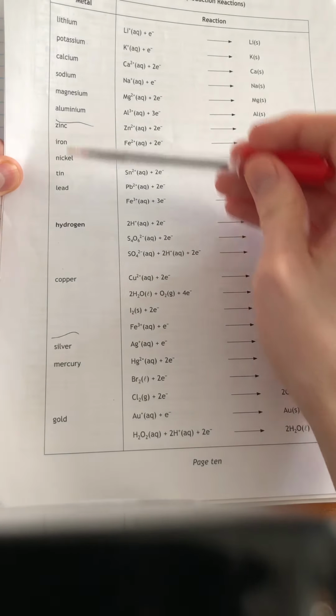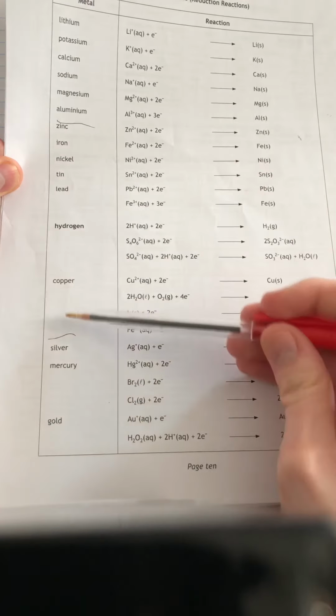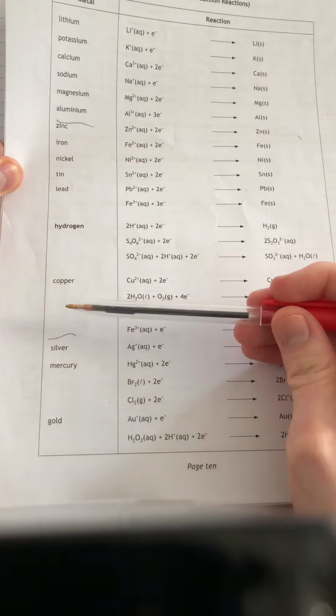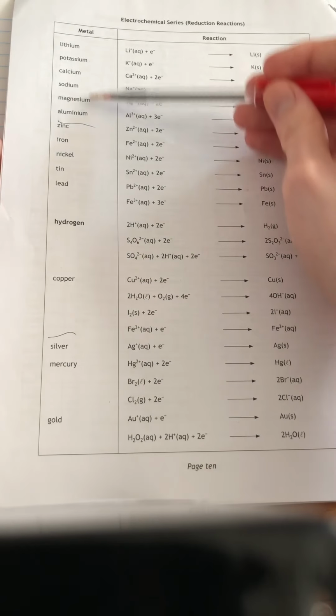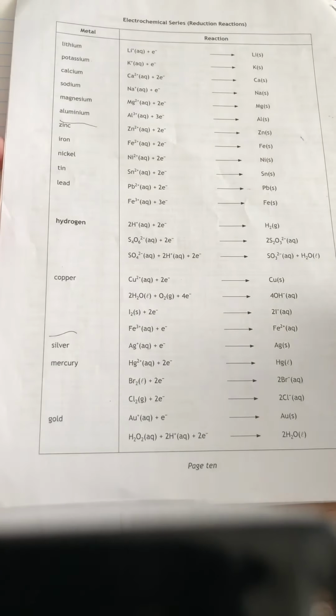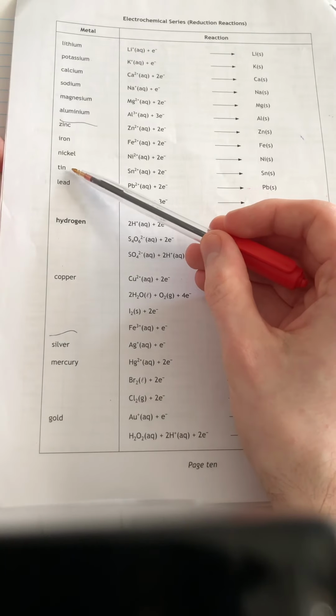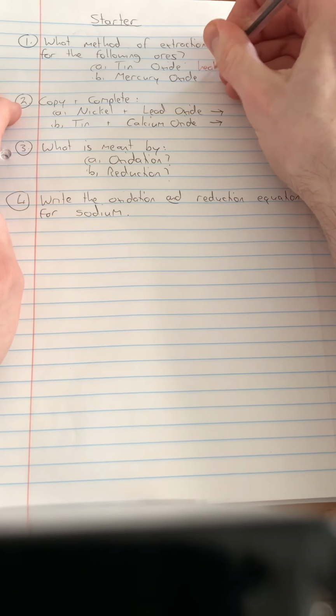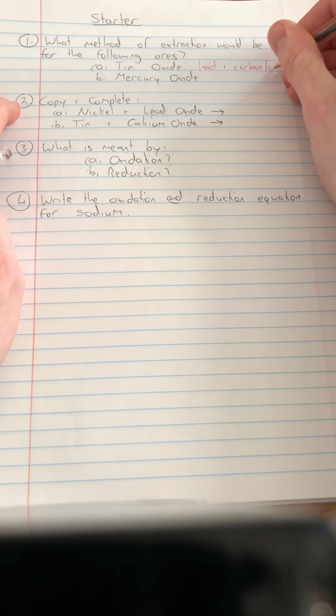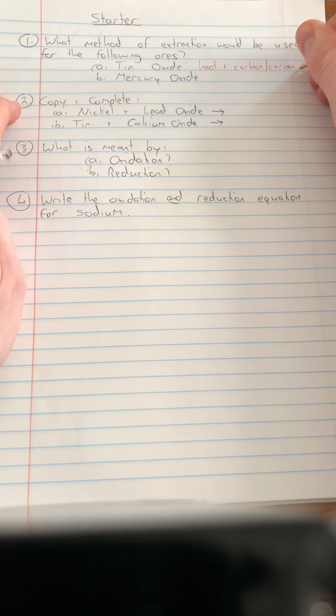Anything zinc, copper would be heat plus carbon or carbon monoxide, and anything aluminium and above, we would use electrolysis. So for tin oxide, we would use heat plus carbon, or carbon monoxide, doesn't matter.